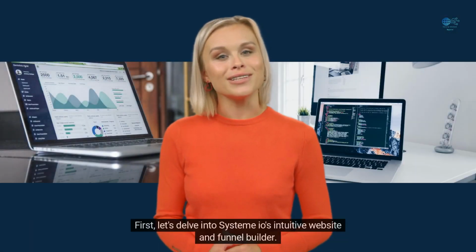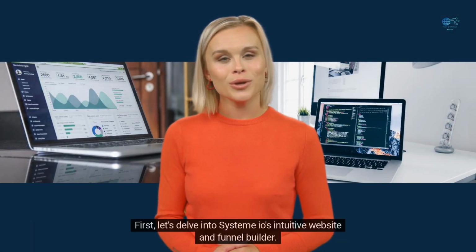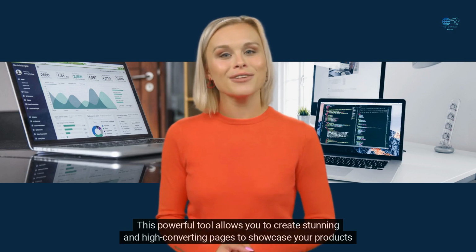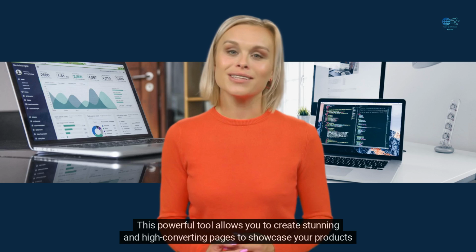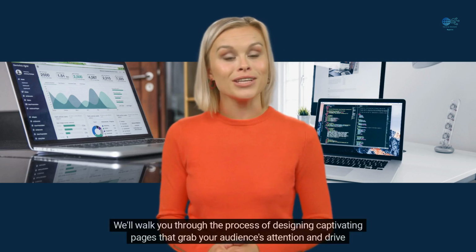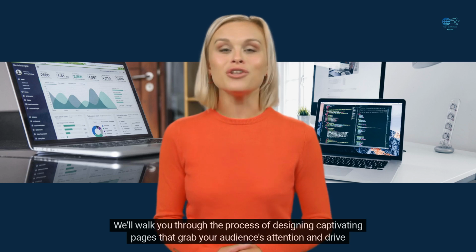First, let's delve into System EO's intuitive website and funnel builder. This powerful tool allows you to create stunning and high-converting pages to showcase your products and services. We'll walk you through the process of designing captivating pages that grab your audience's attention and drive conversions.